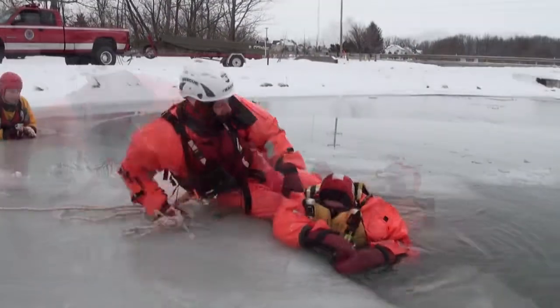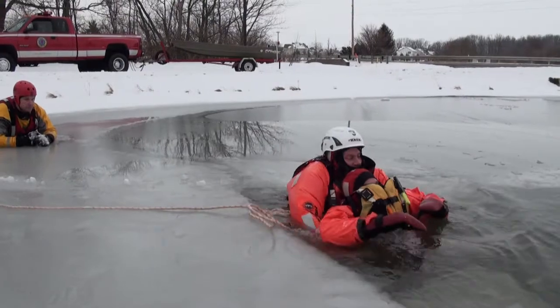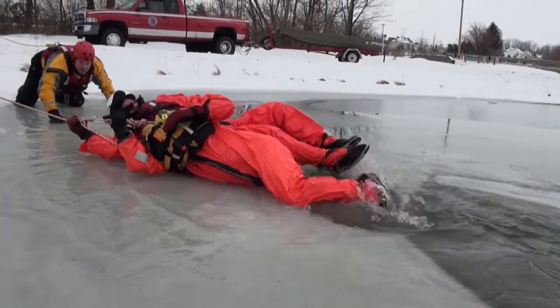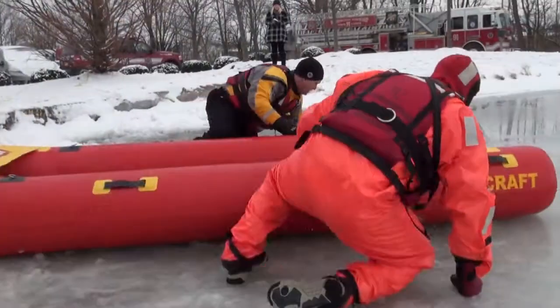So the go rescue becomes a much more predominant technique choice, or it moves higher up on that scale of approach. Remember that we want to follow our standard sequence of reaching, throwing, rowing, and going, but our time is very, very compressed in this type of environment, and we may have to move towards that go rescue in a faster application than we would in some normal water-based applications.